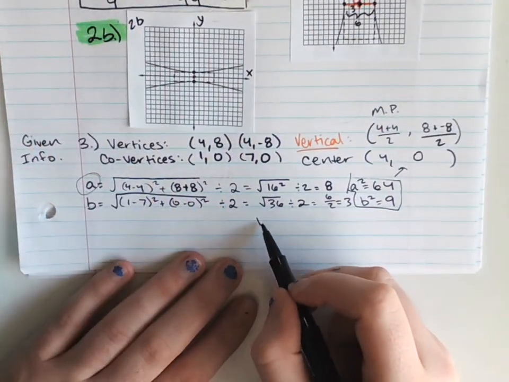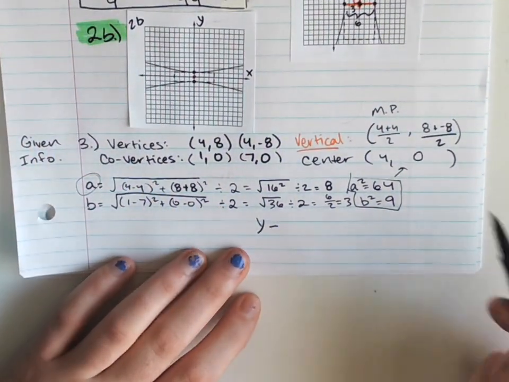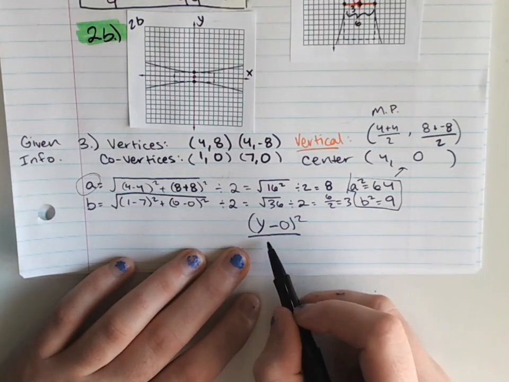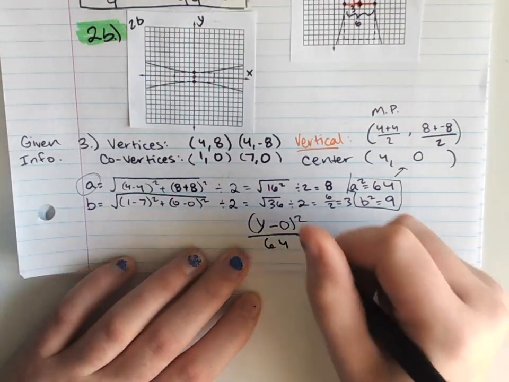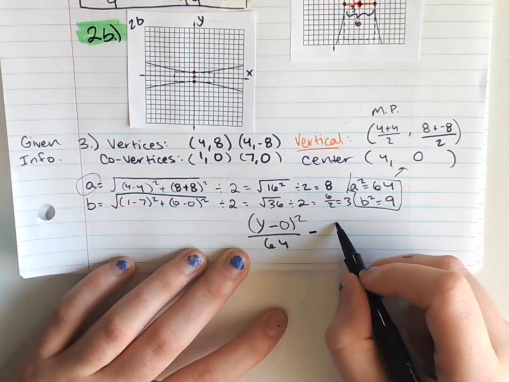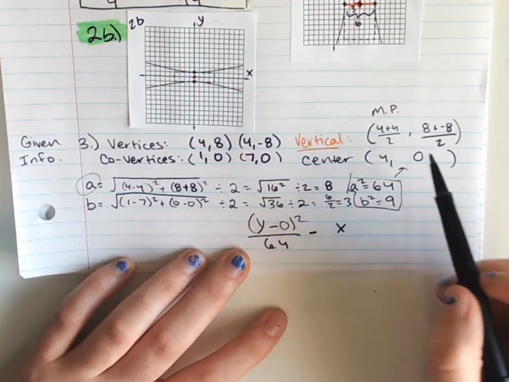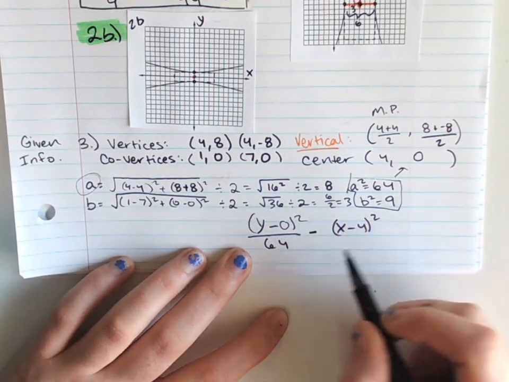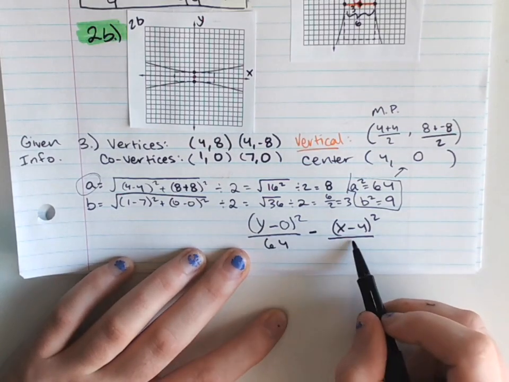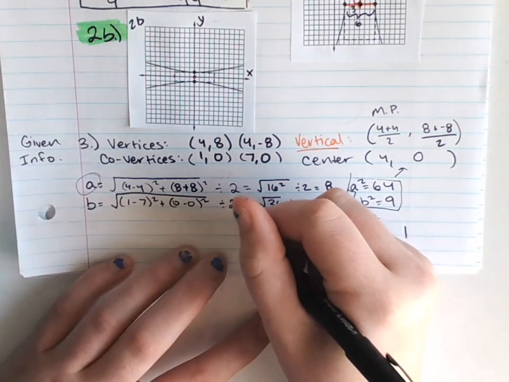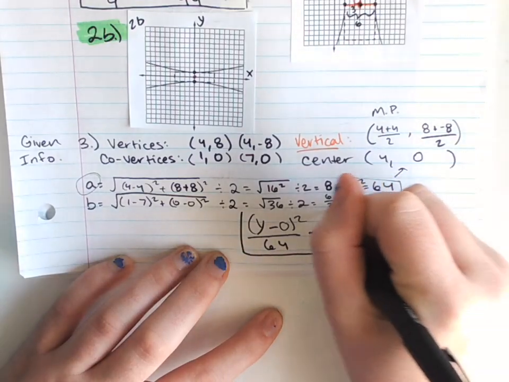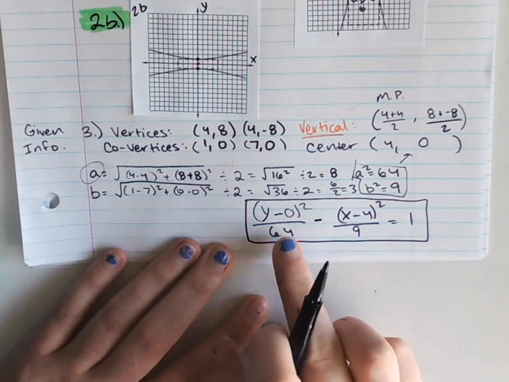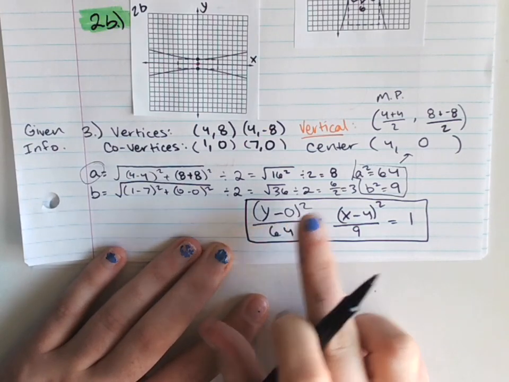So we're going to have y minus k, which is 0, over a squared, which is 64, minus x take away h, which is 4, over b squared, which is 9. There you go, we have it written. You don't have to write it as y minus 0. You could just write y squared if you want.